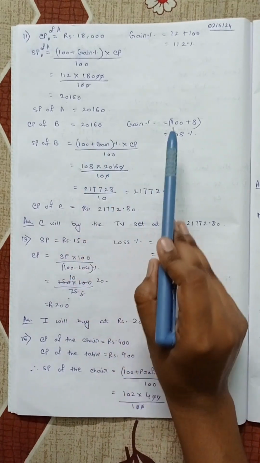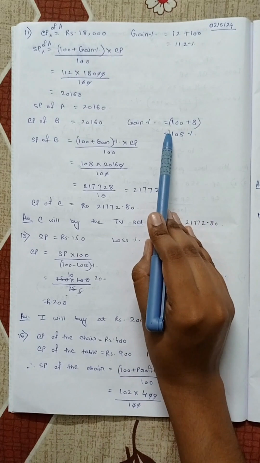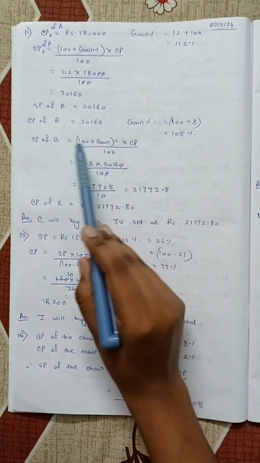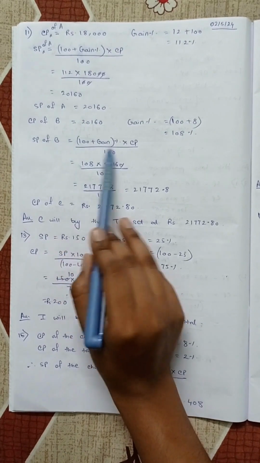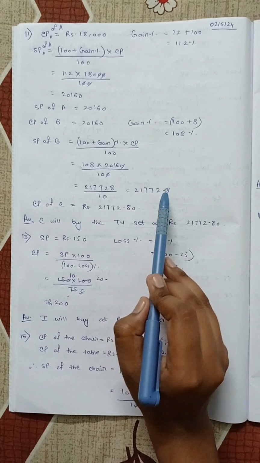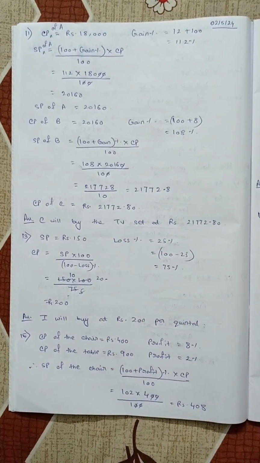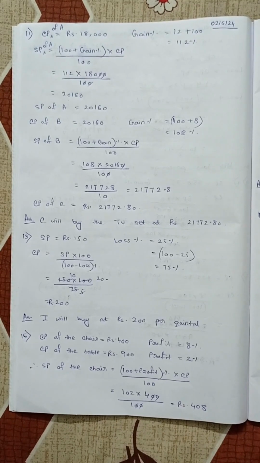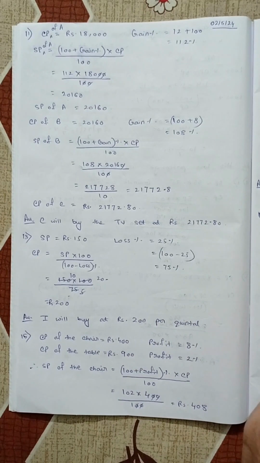And when B sells to C, the gain percentage was 8%. And again we have to find out the selling price of B. Selling price of B, again the same formula. And whenever we will find this answer and he will sell to C, this will become the cost price of C. And the cost price of C will be this one. And so this one will be the answer. Okay.